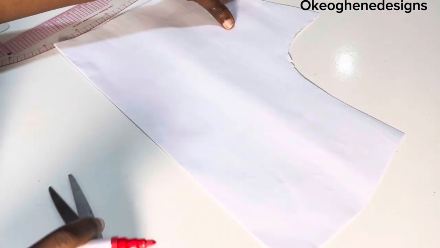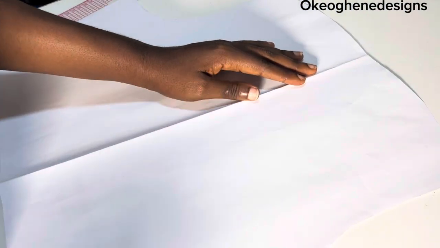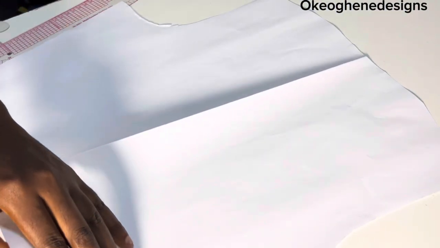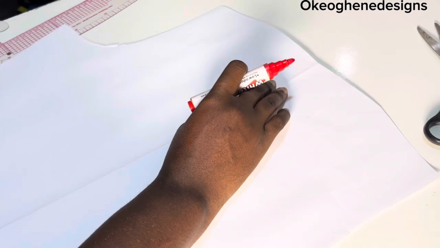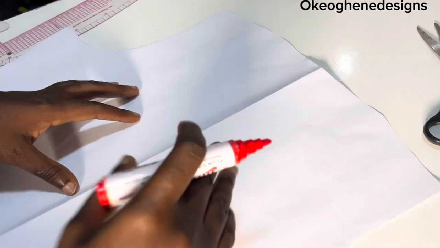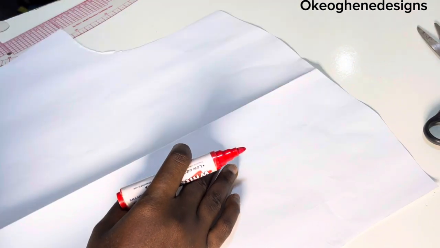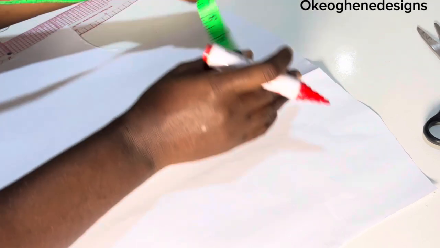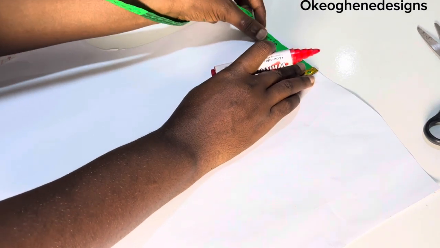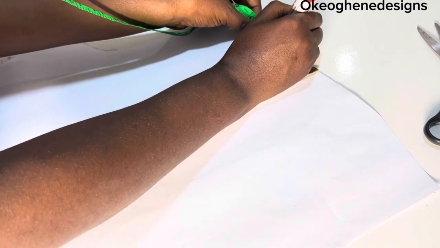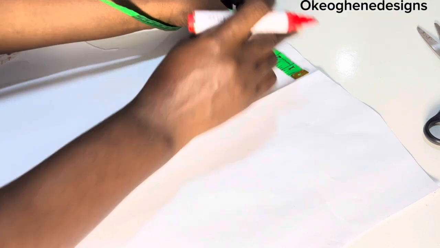For the second asymmetric neckline, all you need to do is open this point. Now when you open this point, from this midpoint, you will go this way by 3 inch and you will mark here. This is 3 inch.